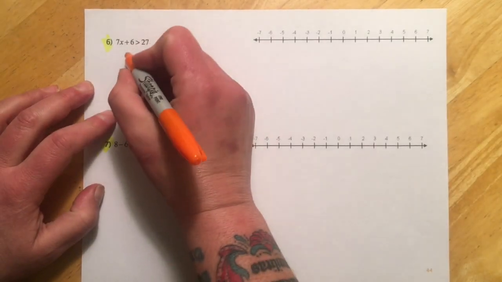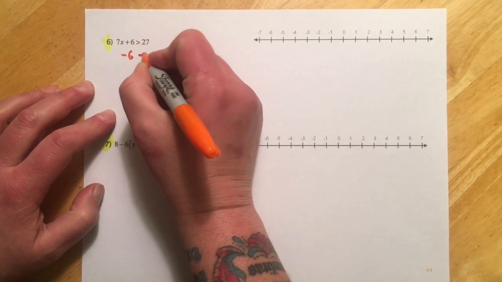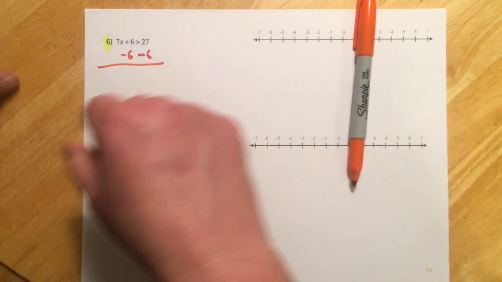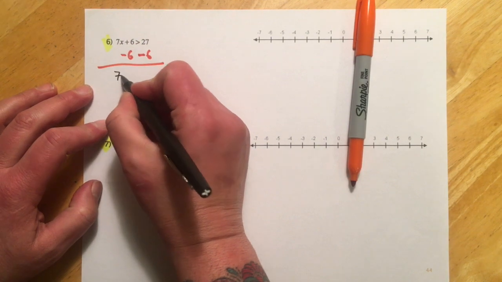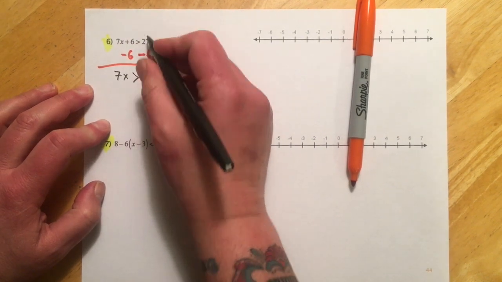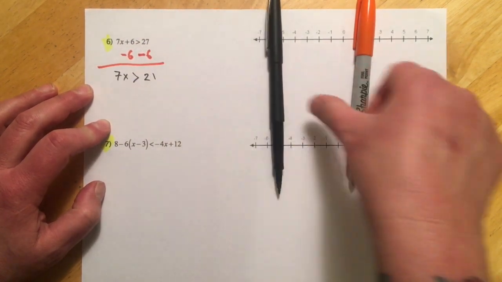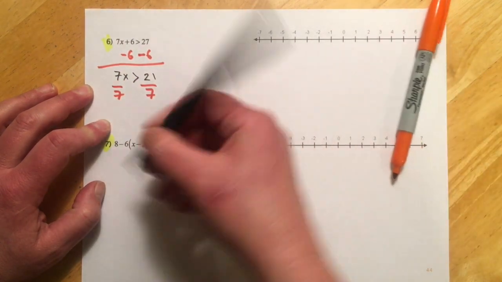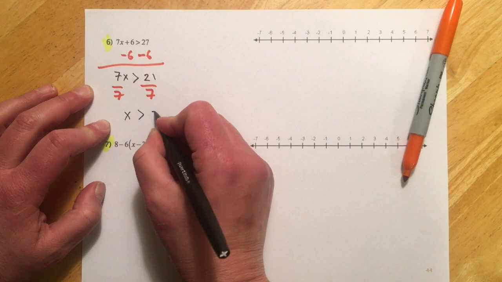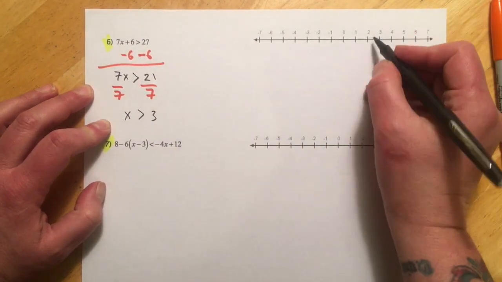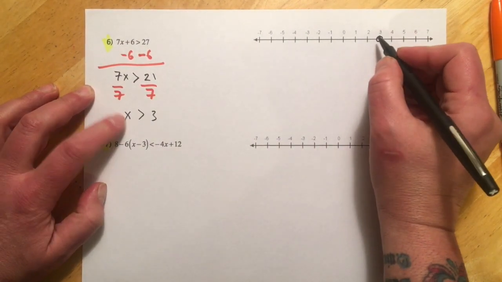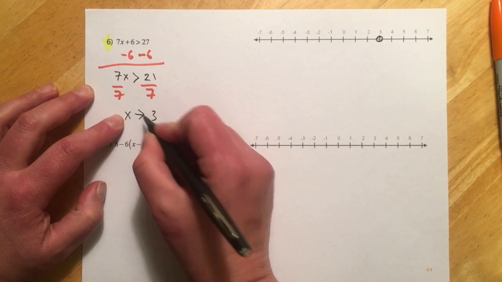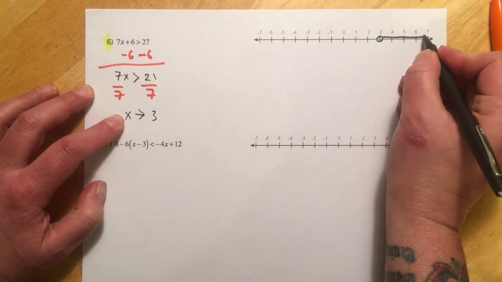Okay, so for number 6, we'll subtract our 6 first, and that's going to leave us 7x greater than 21, and we'll divide over the 7, and x is greater than 3. So we come to 3, open dot, x is greater than, so again, think of the arrow, that's going this way.